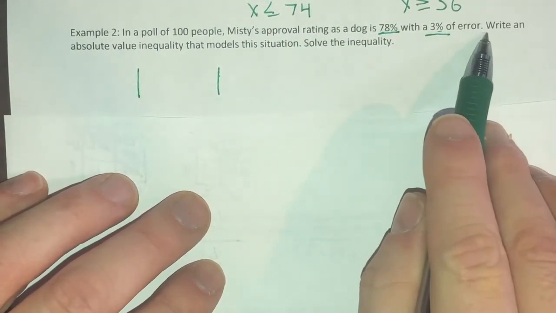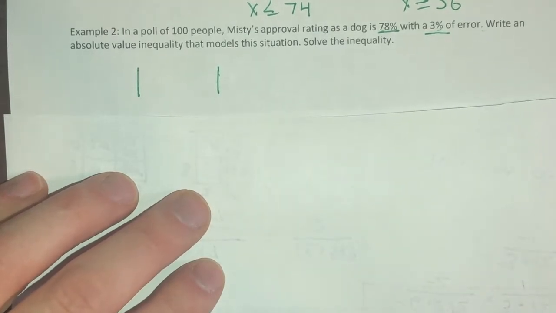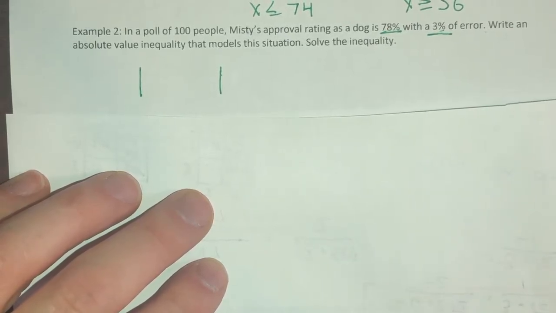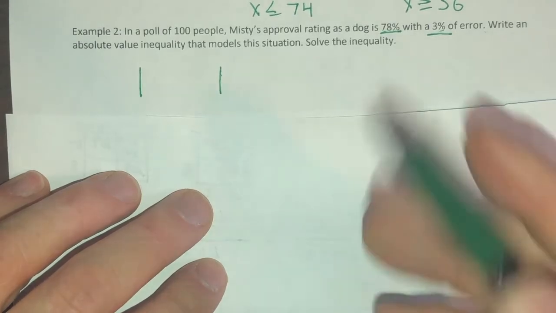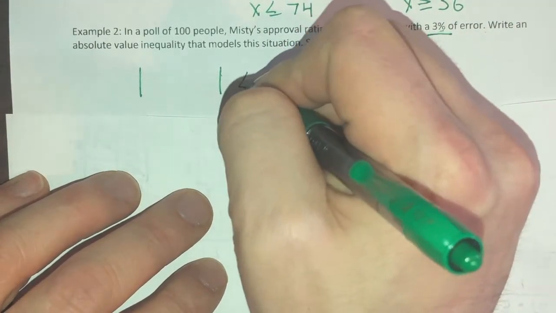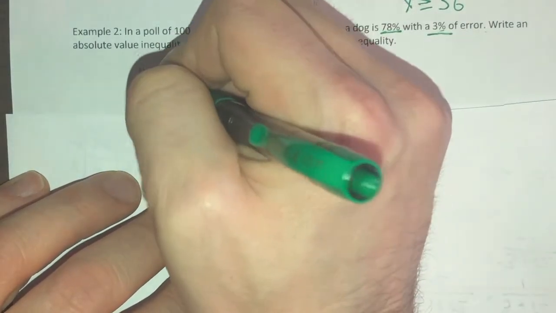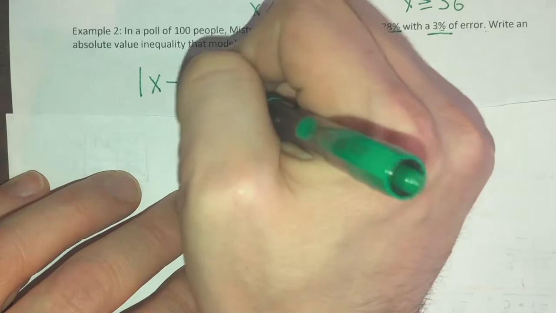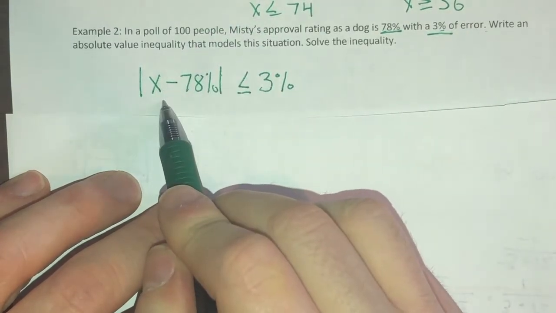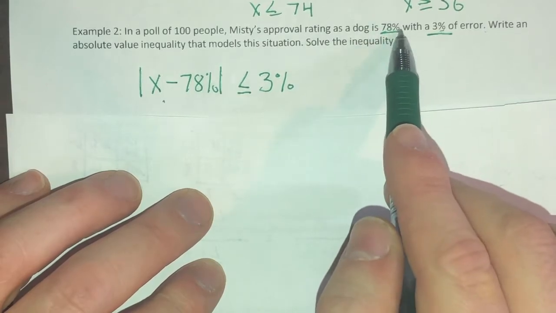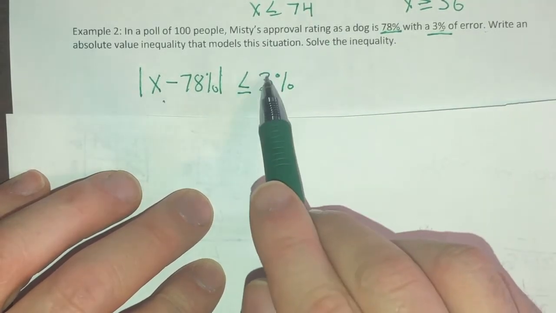3% of error. So if you've ever seen a poll, you'll hear a margin of error, 5%. What that means is that the actual numbers could be 5% higher or 5% lower than what you're seeing, which means that the difference between what it actually is and what the poll is indicating to us is at most 3%.